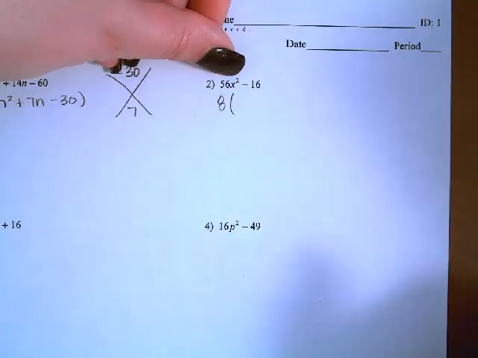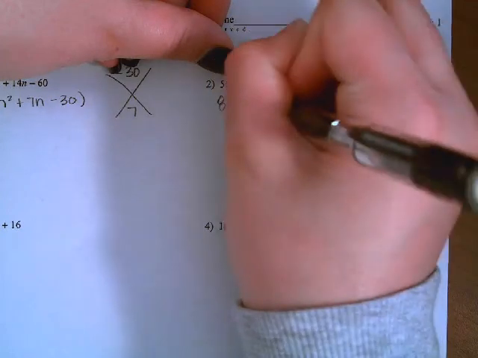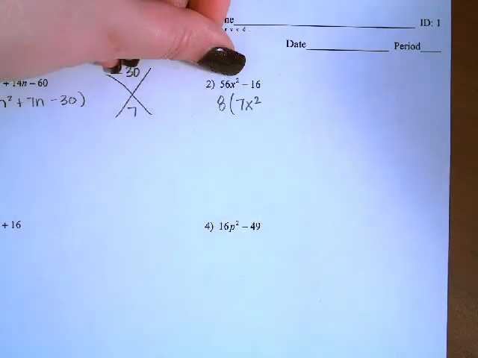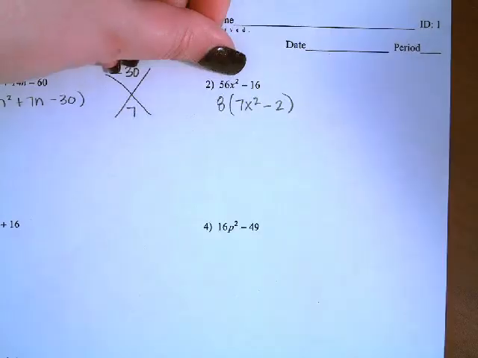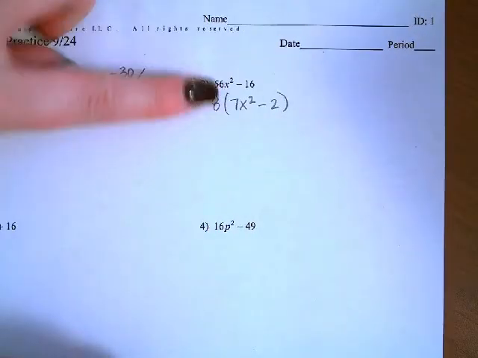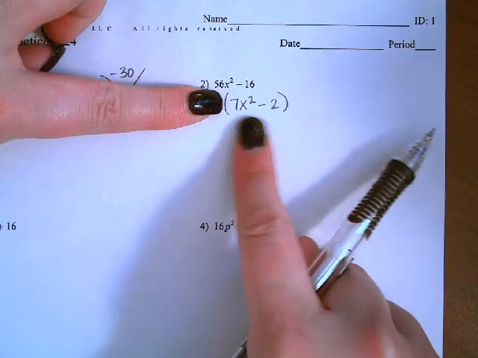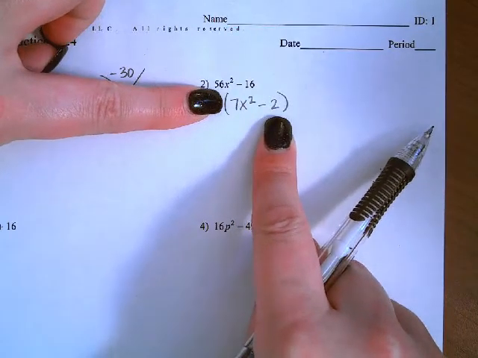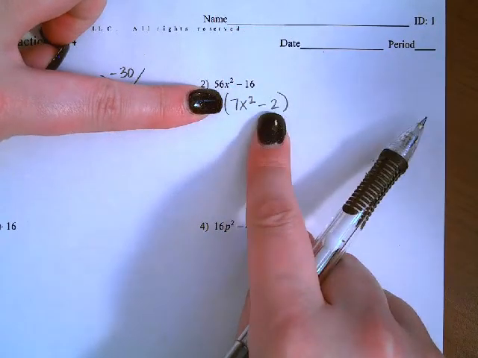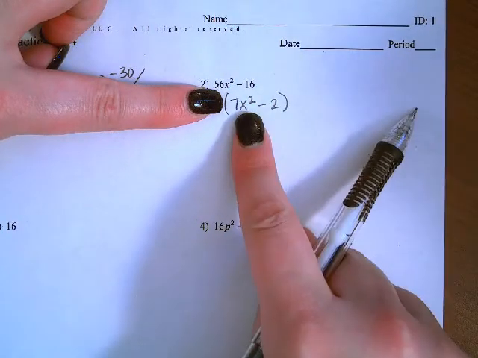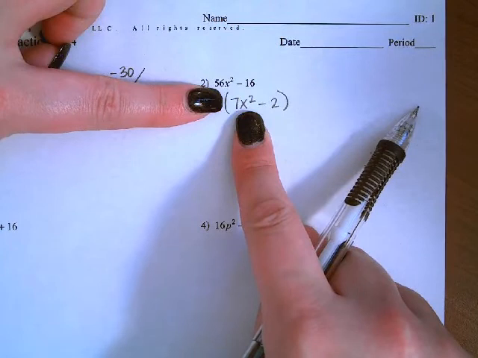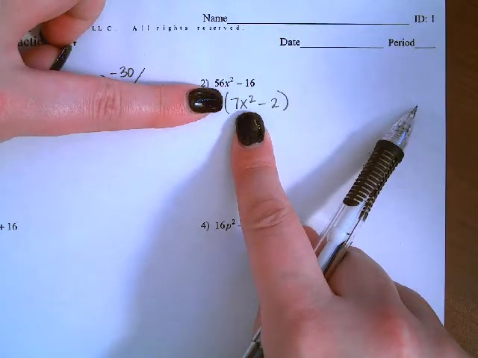56 divided by 8 is 7, so I have 7x squared. 16 divided by 8 is 2. At this point, I'm going to ignore the 8 and think about what's left over and whether I can keep factoring it. It's still two terms. I know I'm not going to use GCF now because I just did, so I'm done with that. Now I'm going to think difference of squares or sum or difference of cubes.